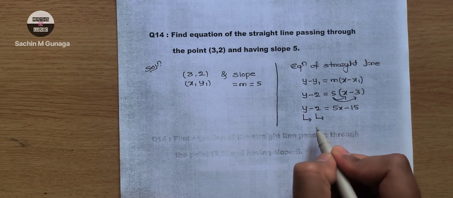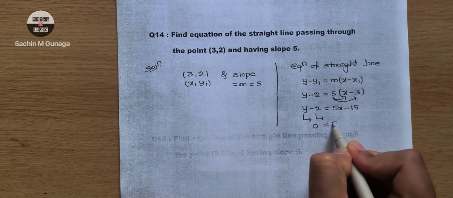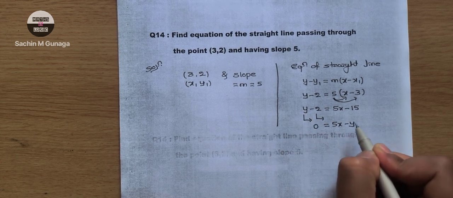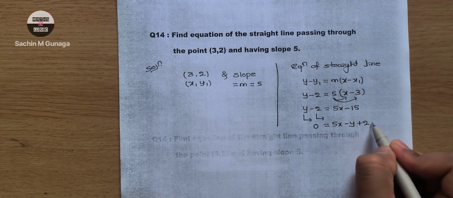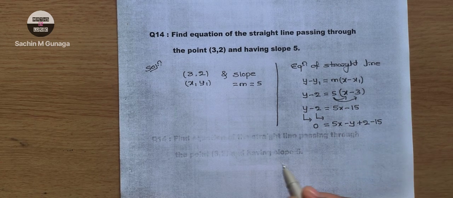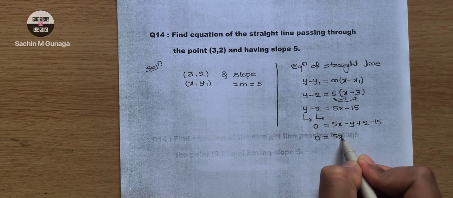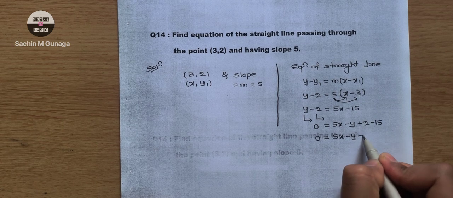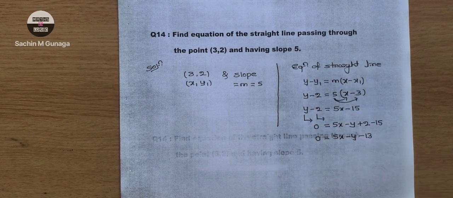If I shift these two values, the remaining value is 0 is equals to this 5x as it is, plus y becomes minus y, minus 2 becomes plus 2, and already minus 15 is there. Keep it as it is. Therefore finally 0 is equals to 5x minus y plus 2 minus 15 is minus 13. So this is the required equation of straight line.